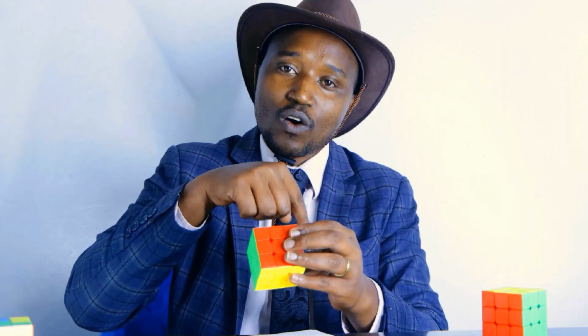Fully solved. So those are the two scenarios where the two edge pieces just want to move either clockwise or anti-clockwise. You'll have your cube fully solved.